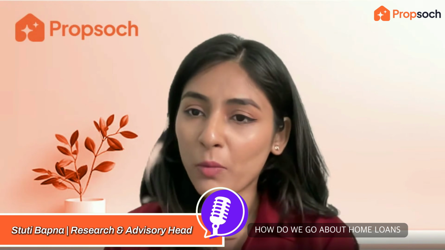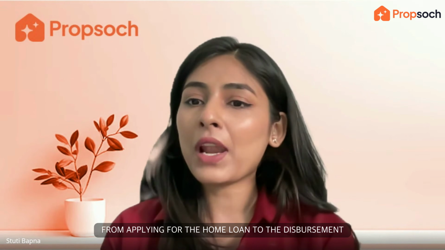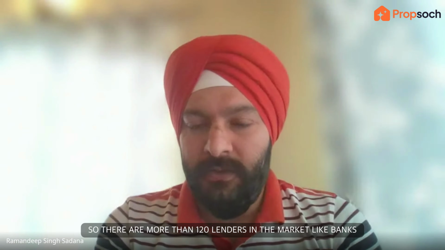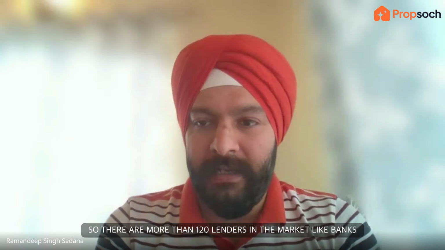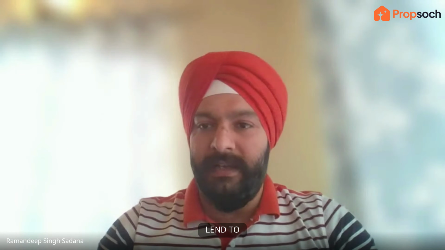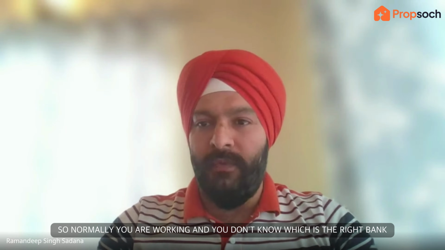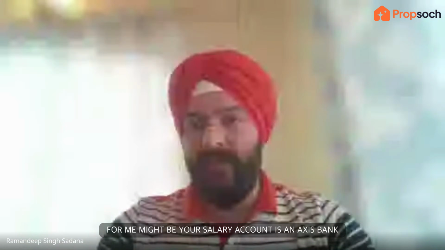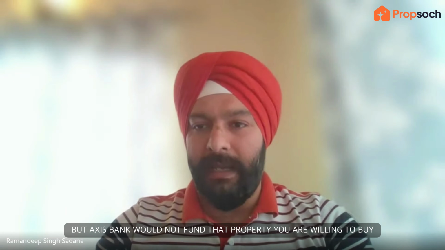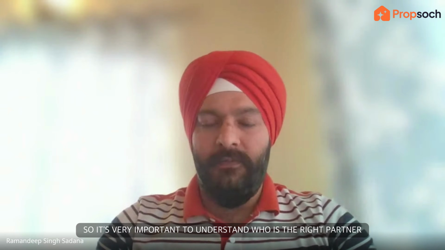How do we go about home loans? What is the process from applying for the home loan to the disbursement? You always need to choose the right lender. There are more than 120 lenders in the market, like banks, NBFCs, and housing finance companies. Everybody has their own risk appetite and the kind of profiles they lend to. Normally, you are working and you don't know which is the right bank for you. Might be your salary account is with Axis Bank, but Axis Bank would not fund the property you are willing to buy. So it's very important to understand who is the right partner.